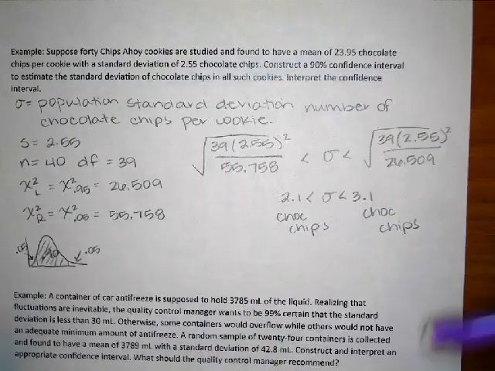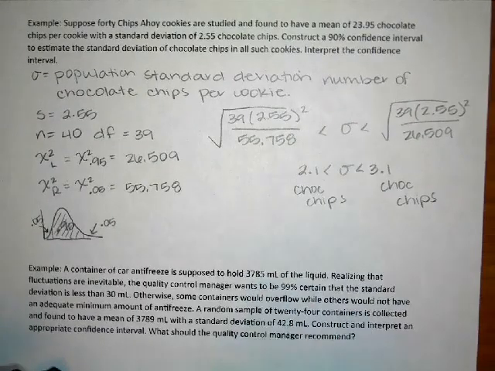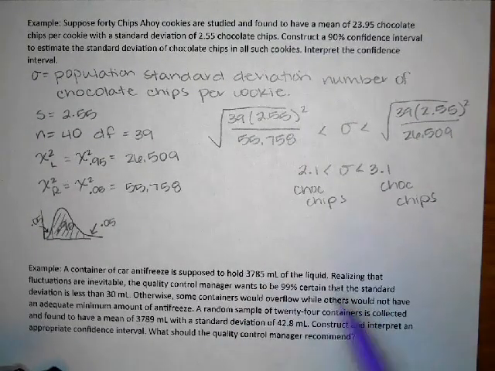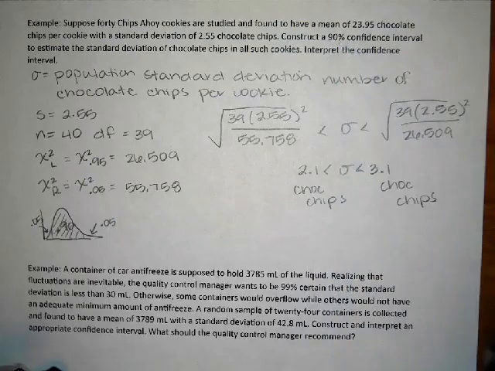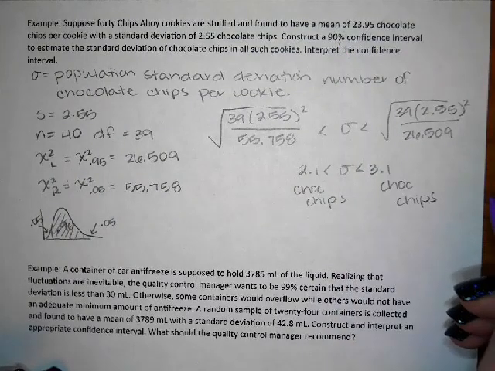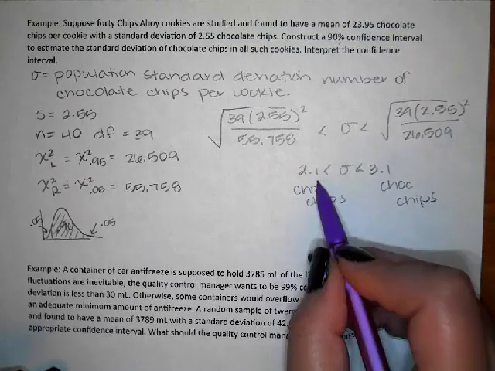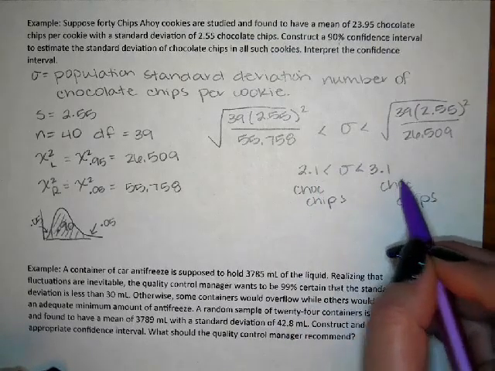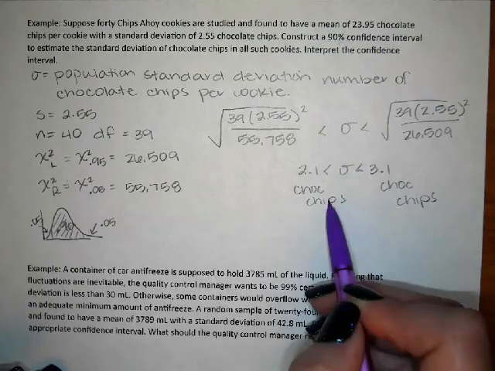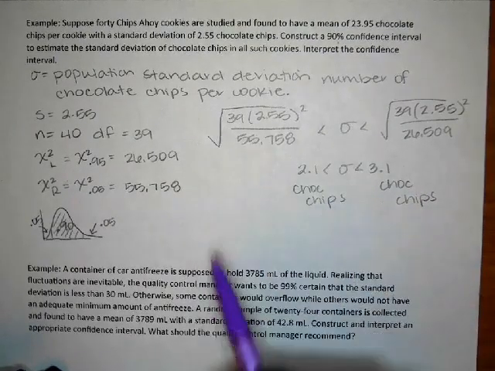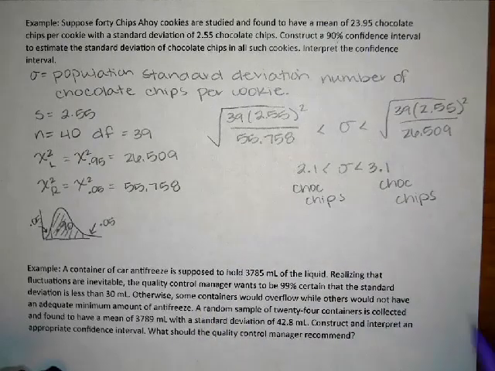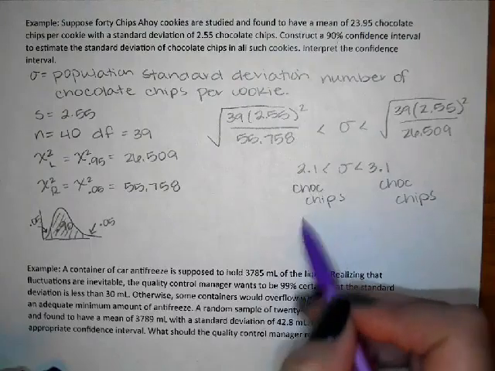Okay, so our interpretation of the confidence interval is that we are 90% confident that the true population standard deviation of the number of chocolate chips per cookie lies between 2.1 chocolate chips and 3.1 chocolate chips. And that is very low variation. So that means that these chocolate chip cookies are pretty consistent. They consistently have a very similar number of chocolate chips per cookie. So I'm not going to write down that sentence to save time, but that's the sentence you would write.